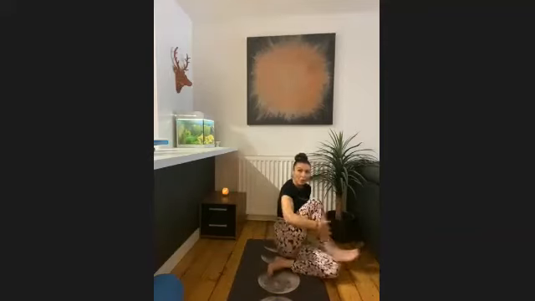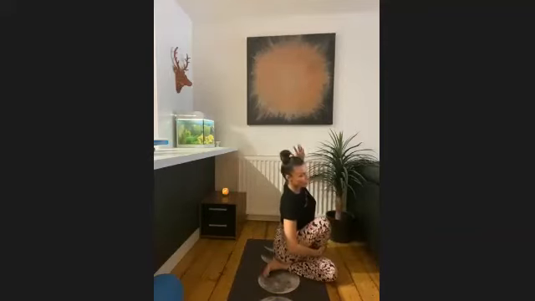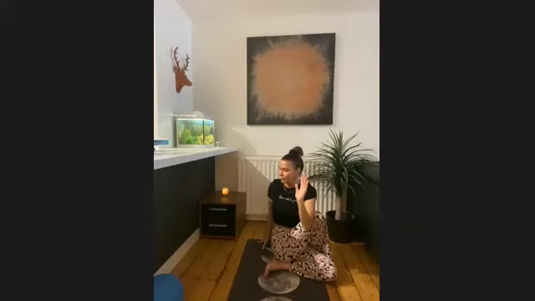Then getting that long right leg, lifting it up and taking it over the bent knee. The left arm's going up. It's going to cross your body, the outside edge of the right thigh. Right hand's on the floor behind you. Breathe in to lengthen. Breathe out to twist. Breathe in to lengthen. Breathe out to twist.